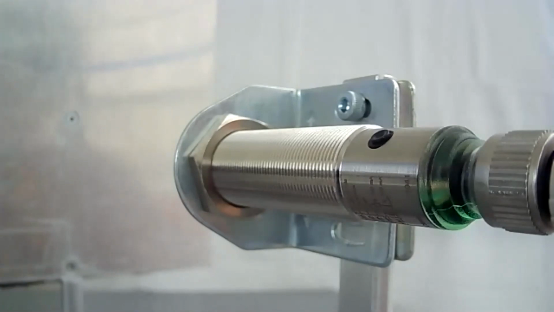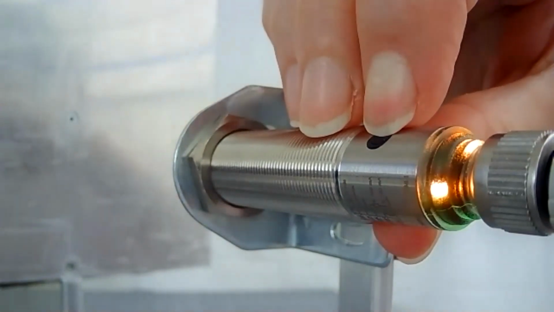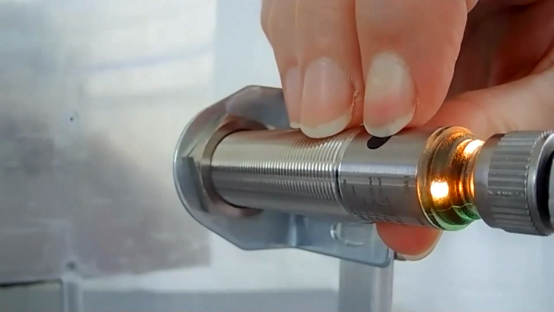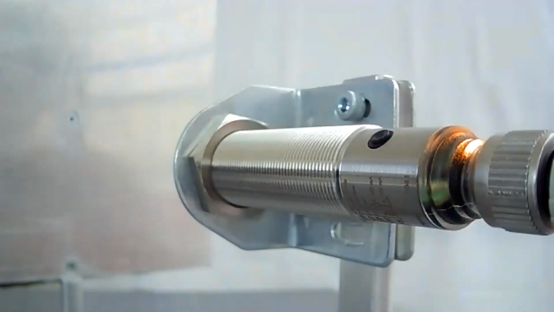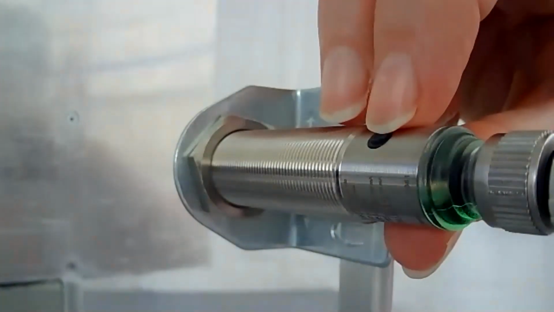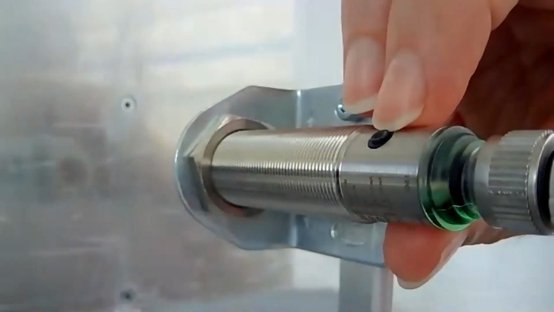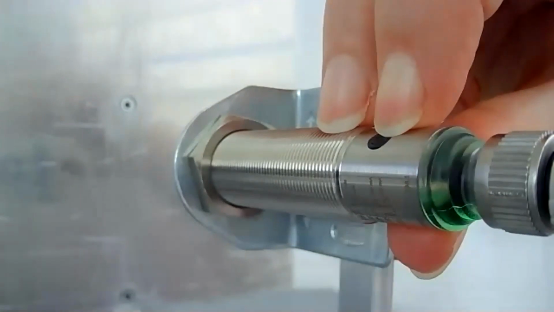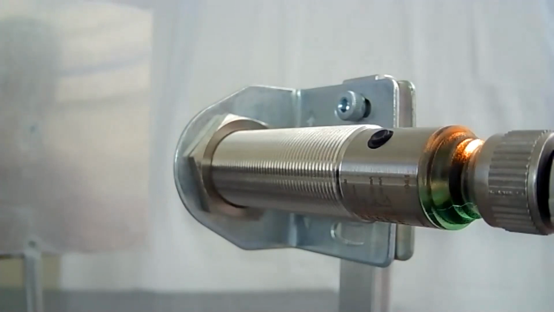enter again the menu by pushing the teaching button for 8 seconds, and then we can move by selecting the second option, the window mode. Now we are in the window mode, and we are going to set the 2 different points. The first one has been set. Now the second one, the nearer with respect to the transducer.